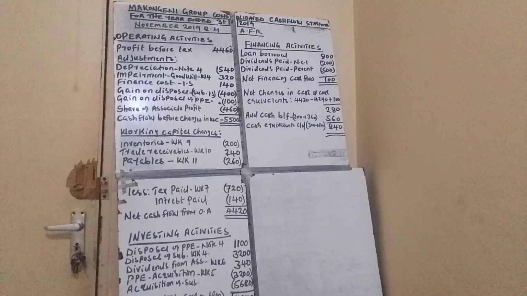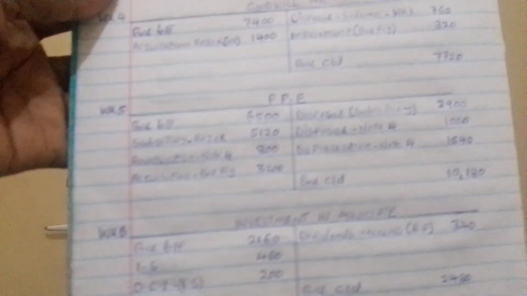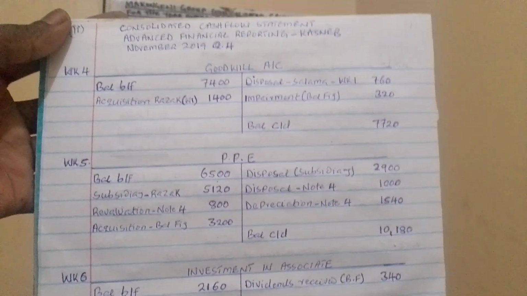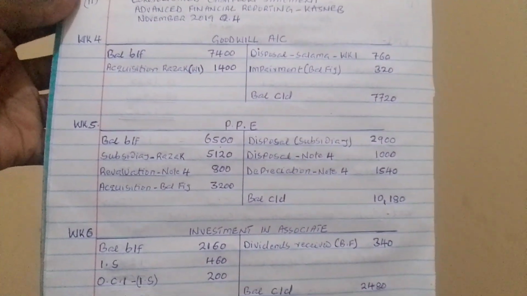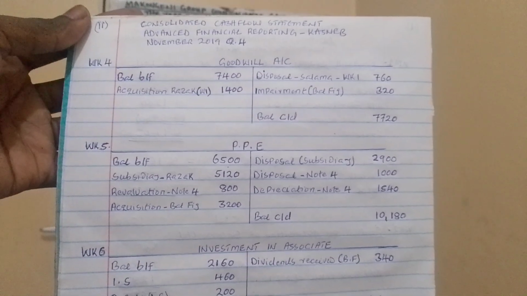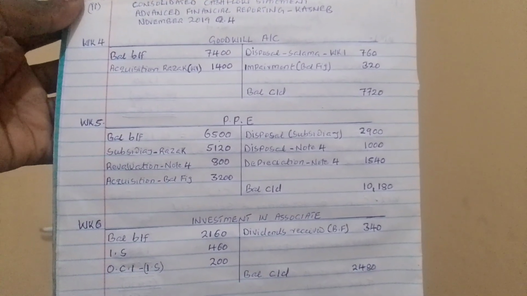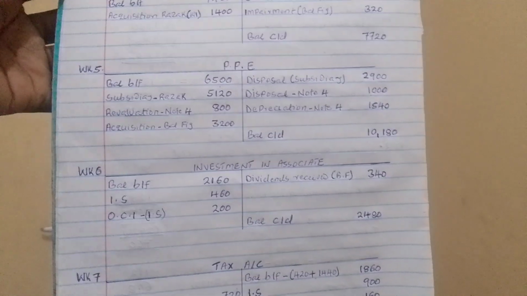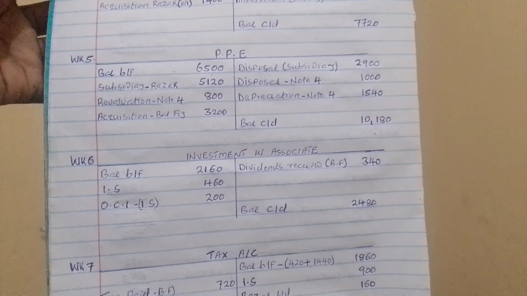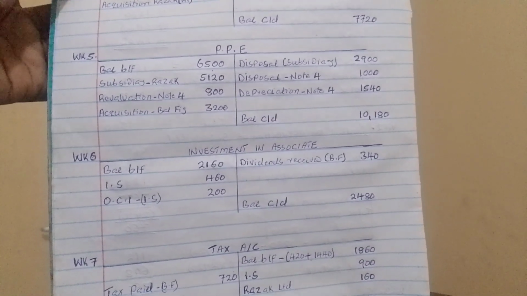Your working number 4 is to do with goodwill. You bring down the balances accordingly. Working number 5 is about PPE, bring down the balances accordingly.